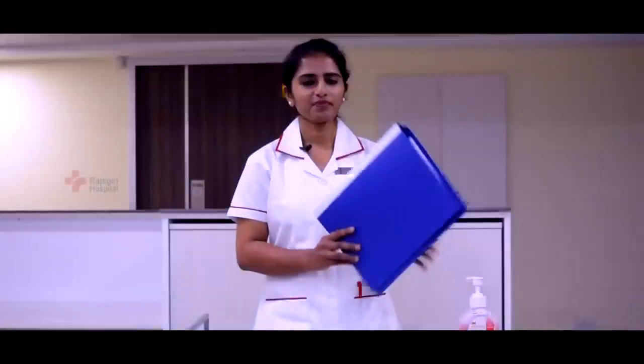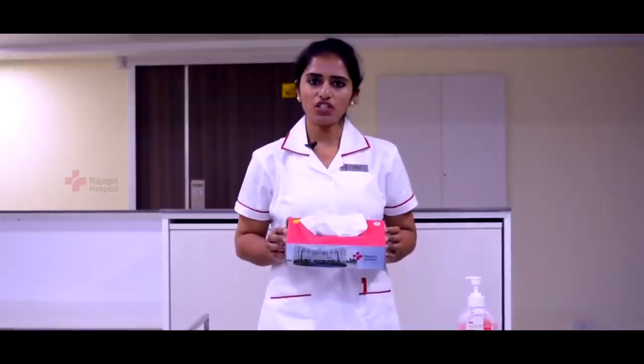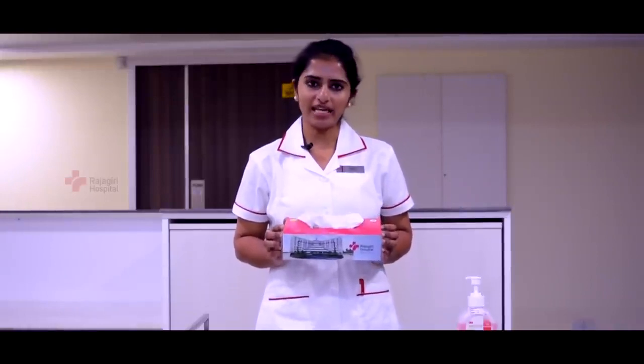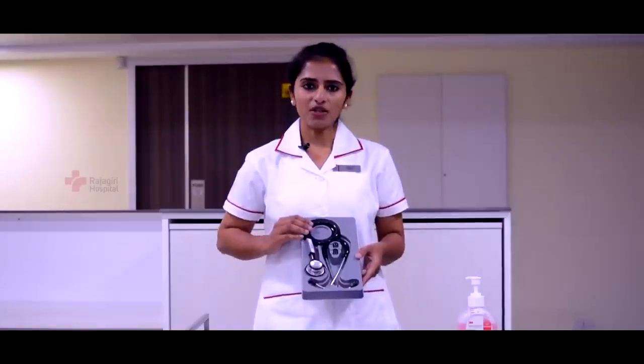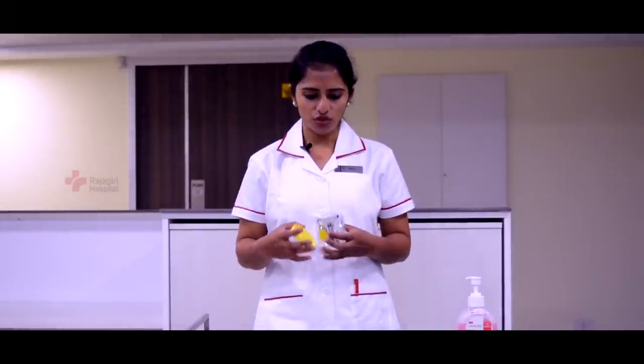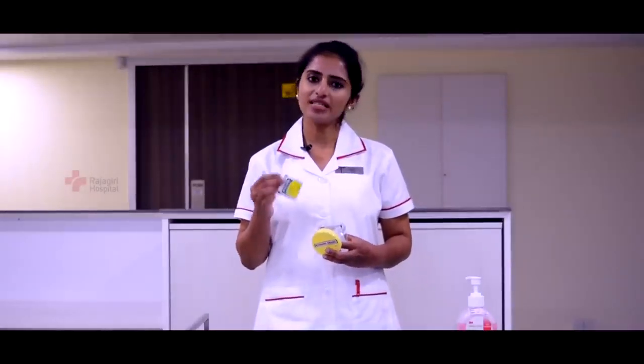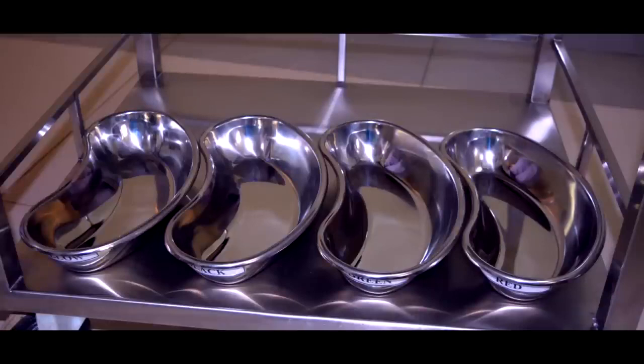The vital signs trolley contains the patient file for proper identification and documentation, hand rub to perform hand hygiene, towel or tissue paper to wipe the armpit of the client, digital thermometer to check temperature, wristwatch with a second hand to count pulse and respiratory rate, sphygmomanometer to check blood pressure, stethoscope to auscultate blood pressure, pulse oximeter to check oxygen saturation, alcohol swab to disinfect the thermometer and stethoscope, and kidney tray for waste segregation.